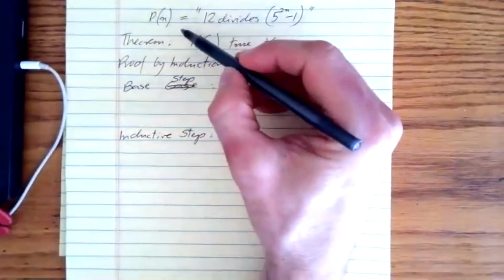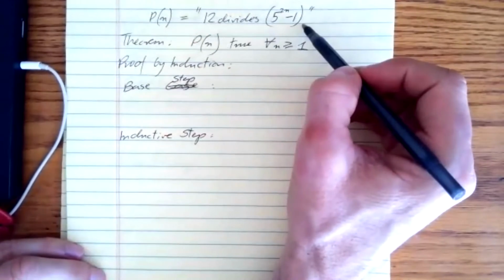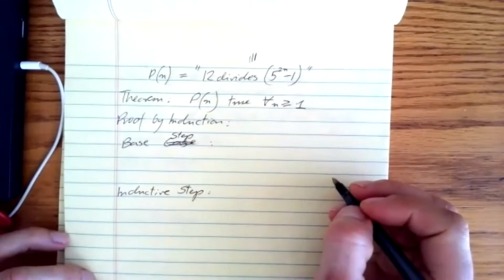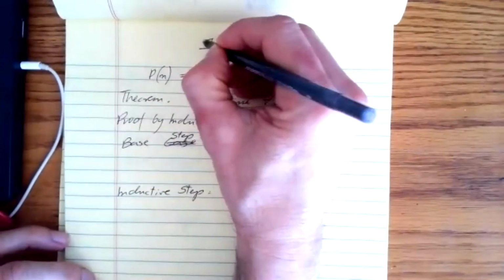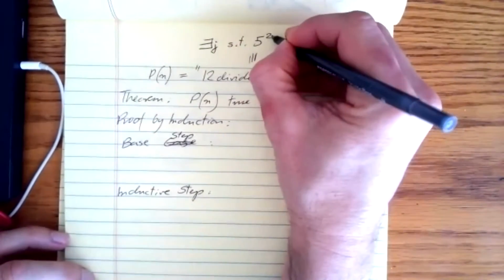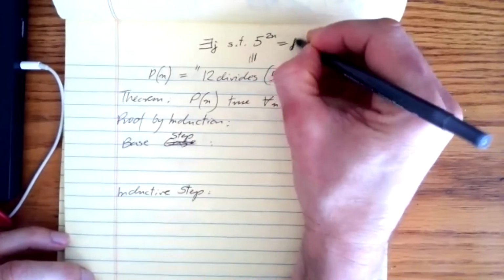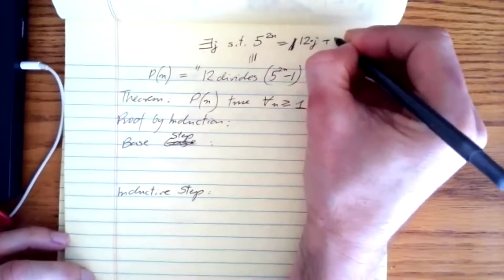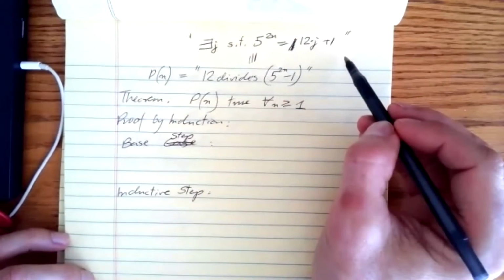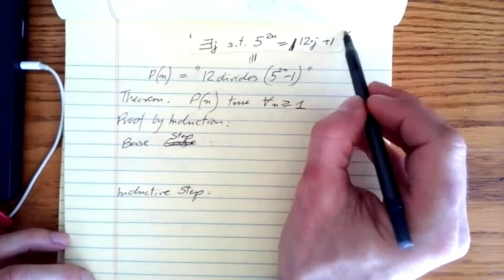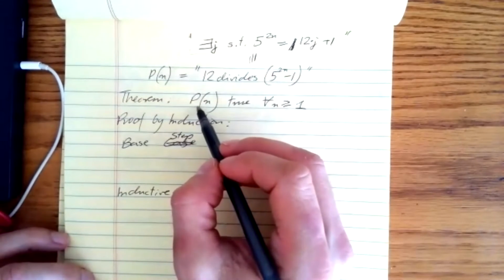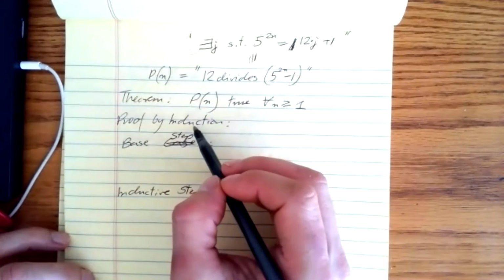The predicate says 12 divides this expression, and we have argued that this is the same as saying there exists an integer j such that 5 to the 2n can be expressed as 12 times j plus 1. So this is the equivalent statement, and this is the one that will be convenient for us to argue. The theorem says that this predicate holds for all positive integers. And now let's do this proof by induction.